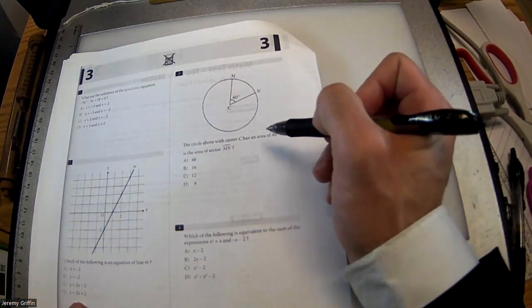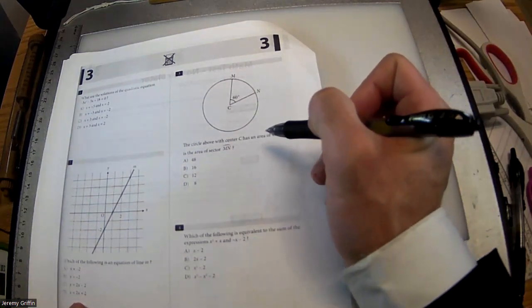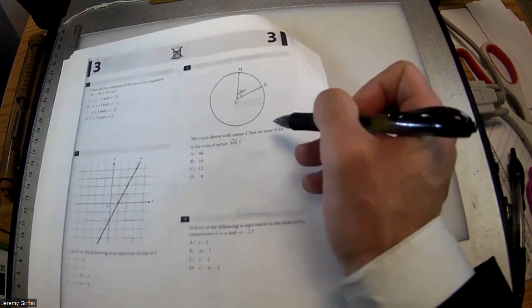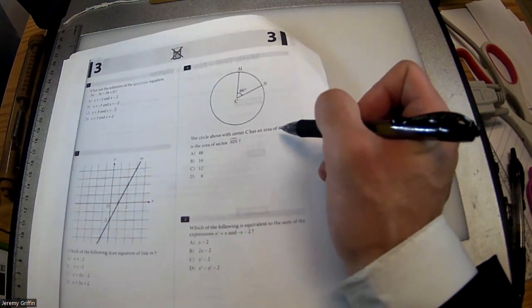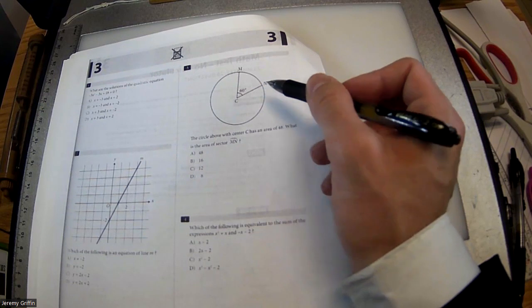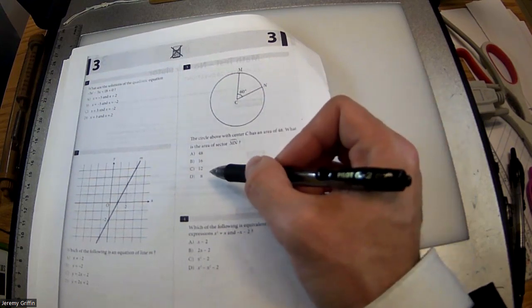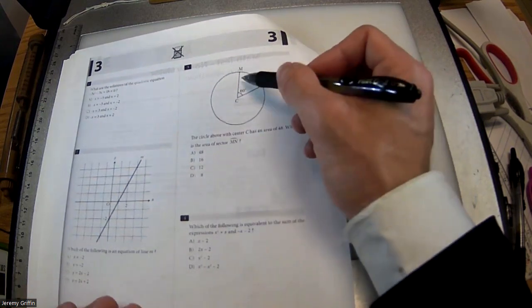So is it pi r squared divided by 6? Well, they already gave you the area, which is true. So pi r squared is 48. And 48 divided by 6 is what? 8. Yeah, so 8 units. Wow, this is easier than I expected.